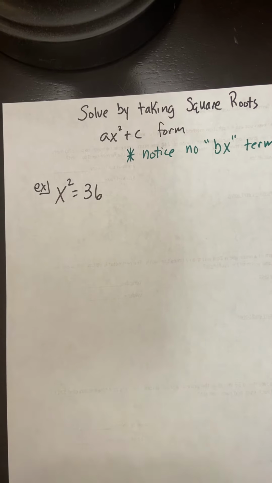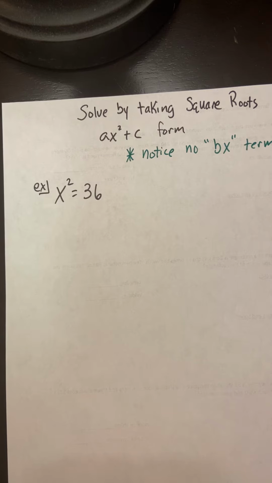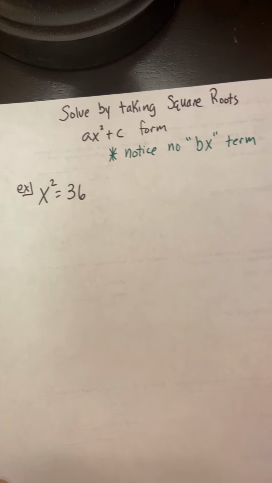So if we look at our first example here, we're looking at x squared is equal to 36. We can look at this and say, well, this is asking us some number squared is equal to 36. Well, I know a lot of y'all can see that in your head and say, well, I know that 6 squared is 36, but there's also another number we can square to be 36. And that number is -6, right?